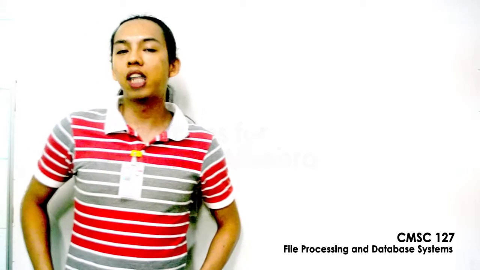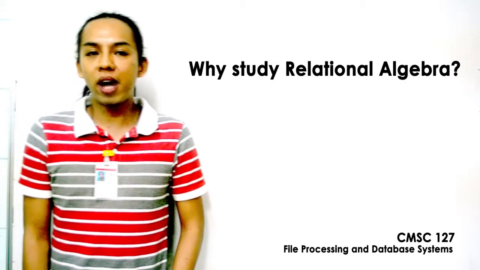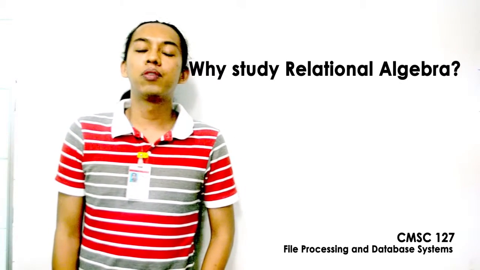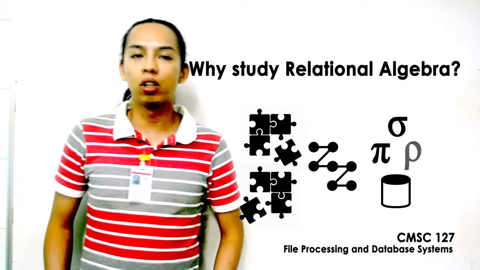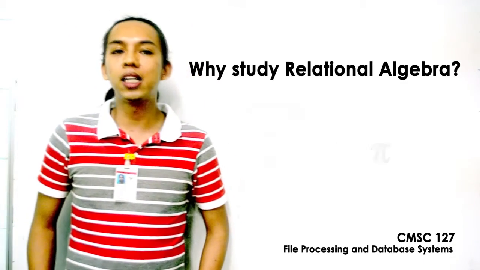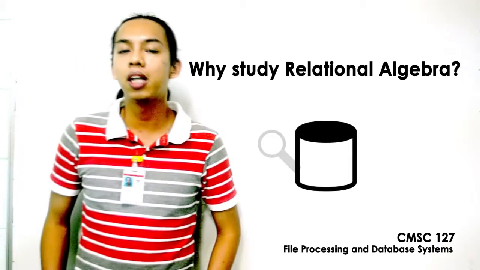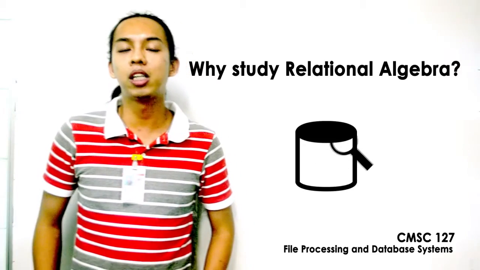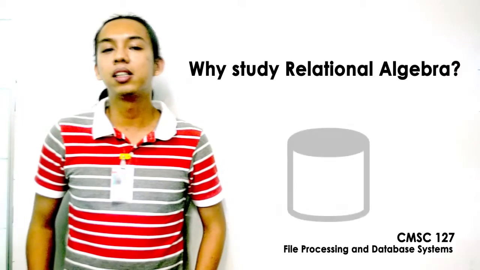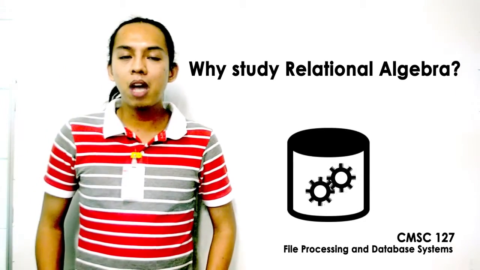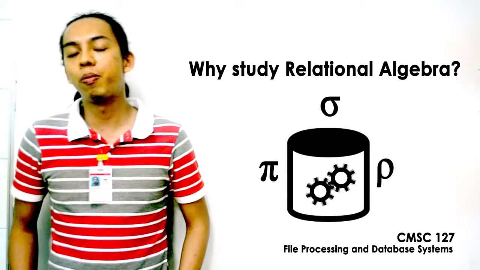Now that we know what relational algebra is, we now ask, why do we need to study relational algebra? We provide you 3 reasons why you need to study it. First is that it provides us the formal foundation of relational model operations. Second, and I think the most important reason, is that it serves as the basis for implementing and optimizing queries for relational database management systems, or RDBMS. Third, but not the least, is that RDBMS's core features and functions rely on relational algebra operations.